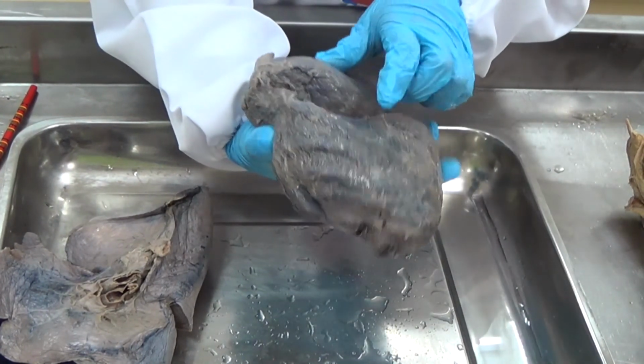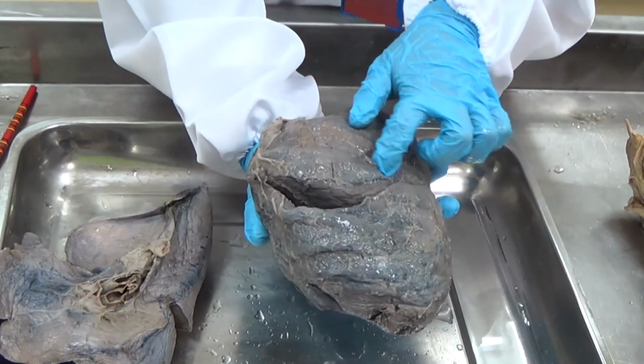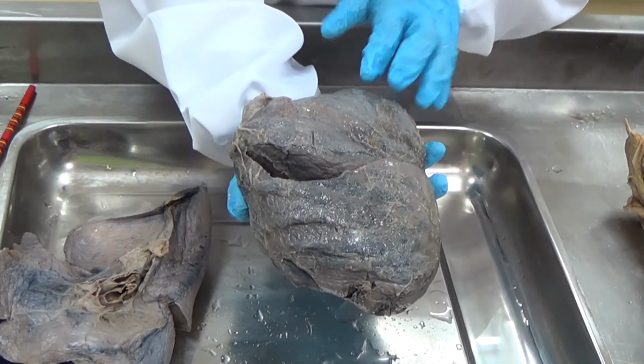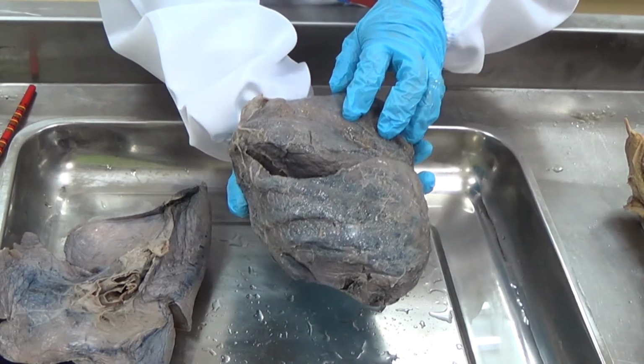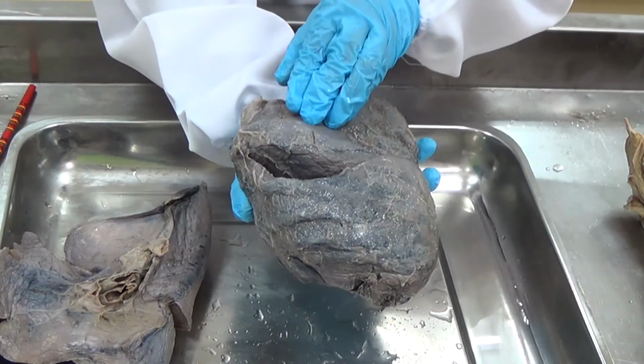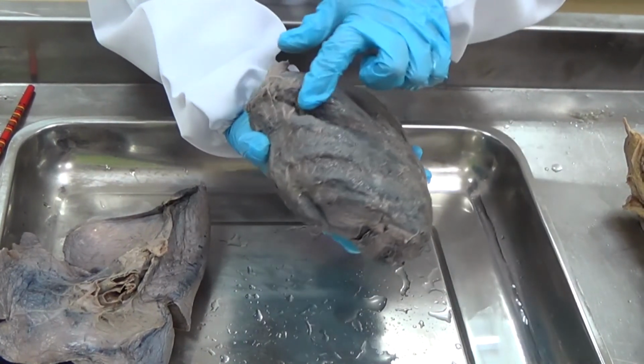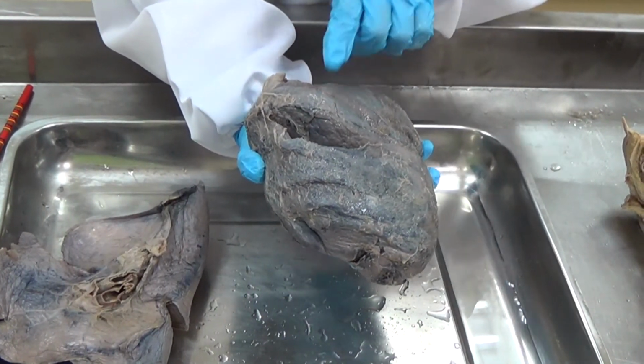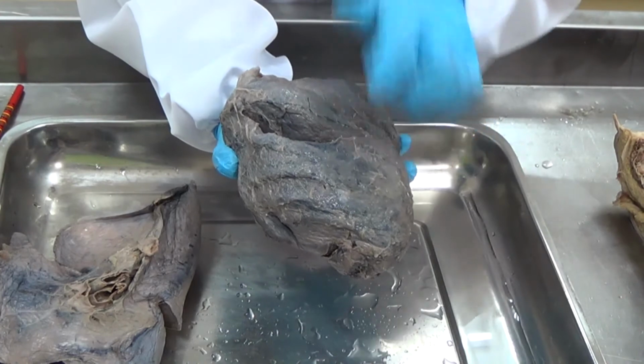Okay, and you can see, this would be the oblique fissure that will divide the lower lobe from the upper lobe and the middle lobe. Okay, and this would be the horizontal fissure that will divide the middle lobe from the upper lobe.